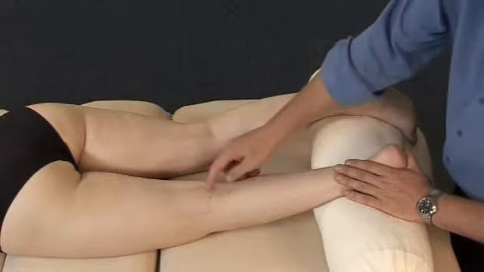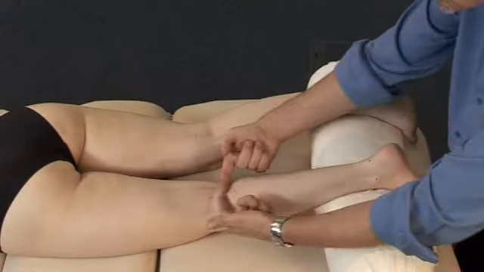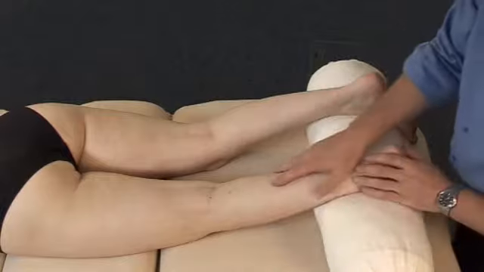Bladder 55 is located 2 cm inferior to bladder 40 on the posterior midline of the leg, in between the 2 bellies of the gastrocnemius muscle.